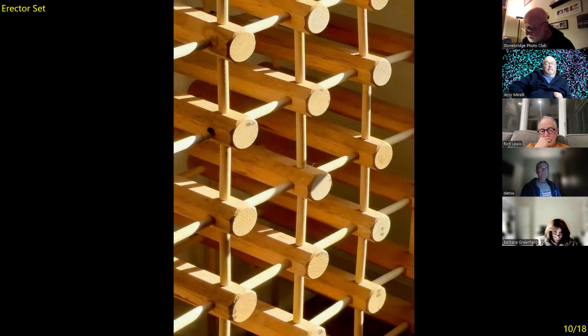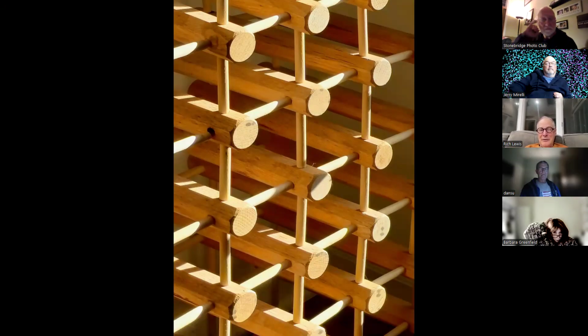Erector set. I don't remember my Erector set being made out of wood, but whatever. This is a great idea for an image, and it's nicely composed. However, the light is really working against you on this.